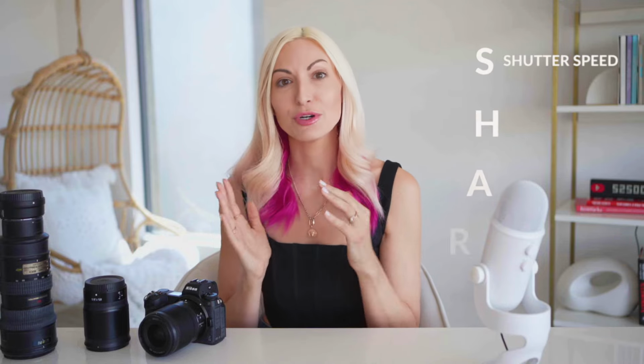The first part of our sharp focus formula is S for shutter speed. So let's just start with the basics. As you likely know, shutter speed controls how fast or slow the shutter on our camera opens and closes, and that's going to let in more or less light. But not only does shutter speed control exposure, it also impacts sharpness. The slower the shutter speed, the longer that shutter is open, the more chance there is for blur.